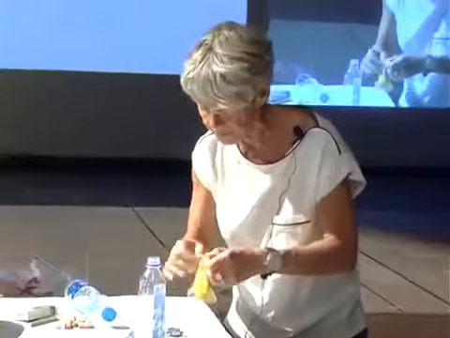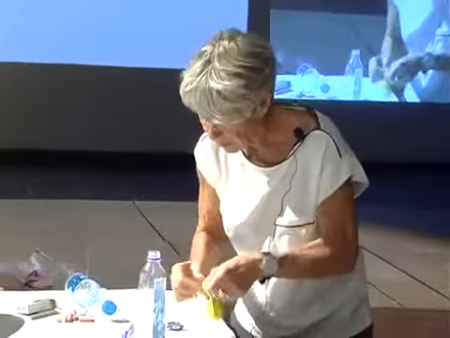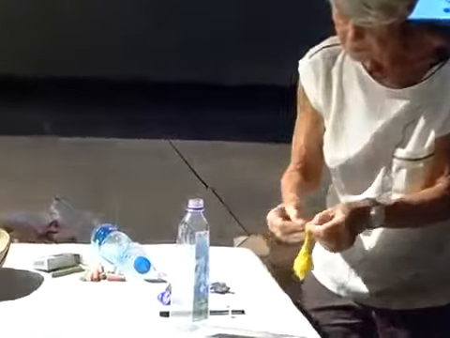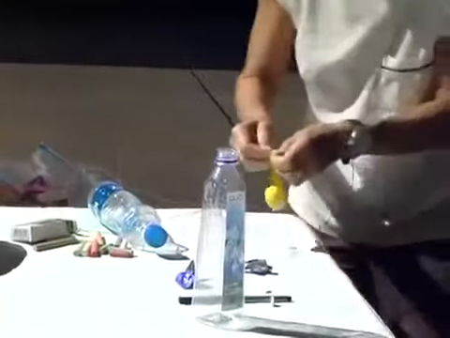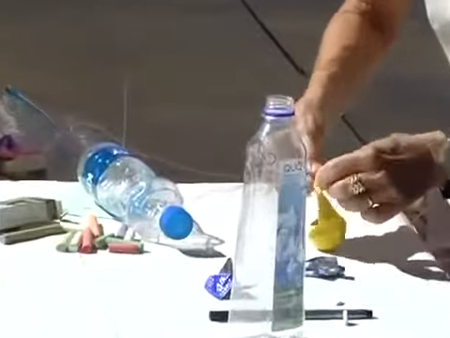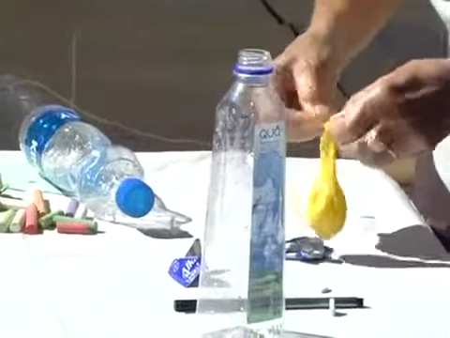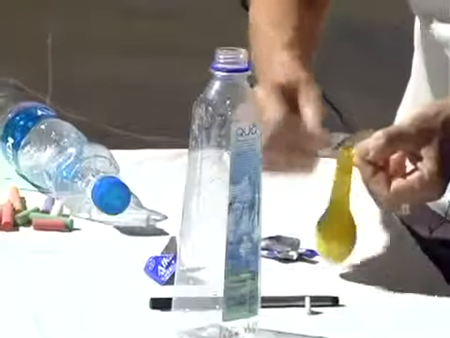So I put some Alka-Seltzer inside my balloon, and I will put just a little bit of water inside the balloon. How much water?